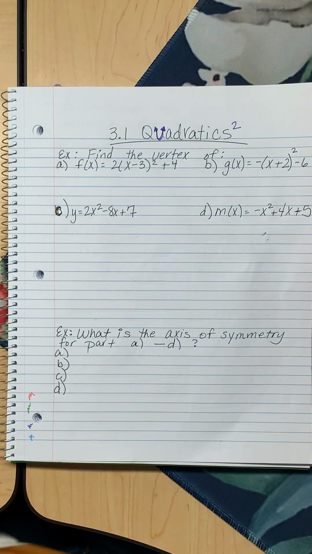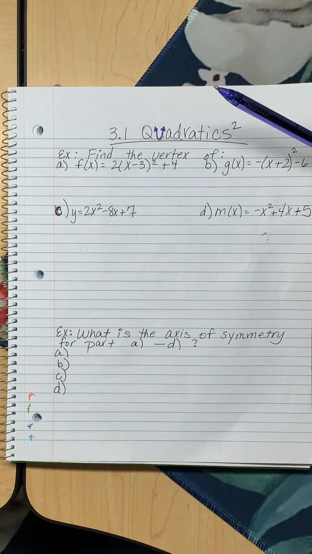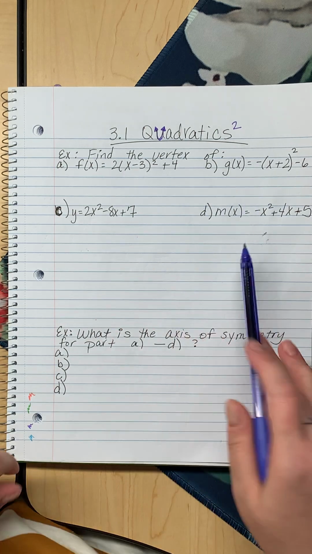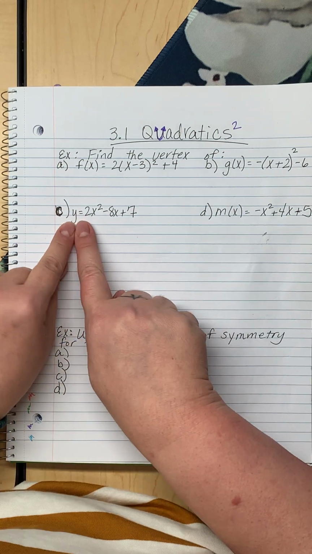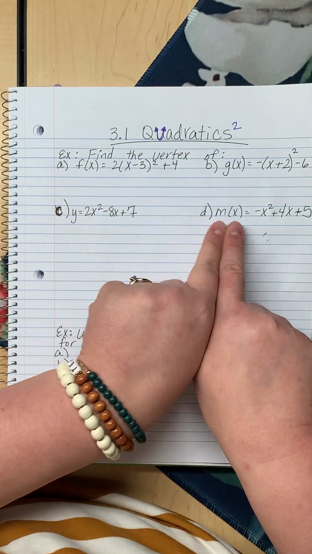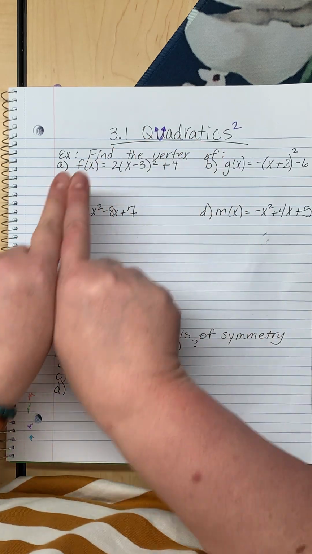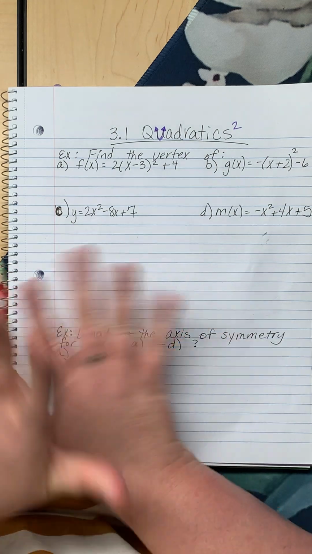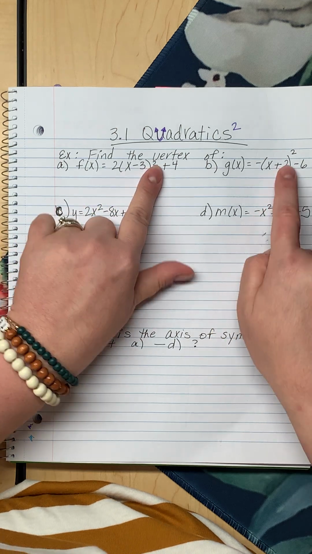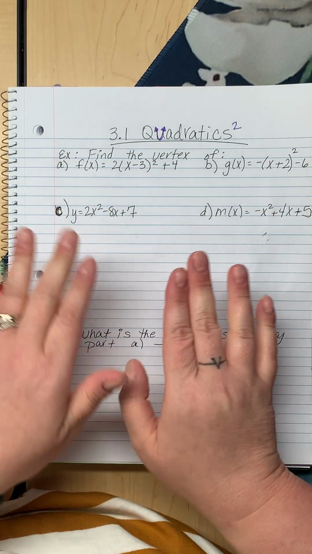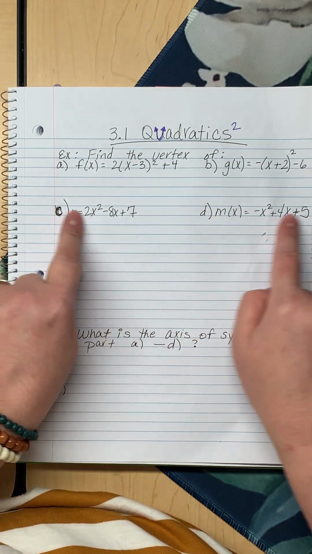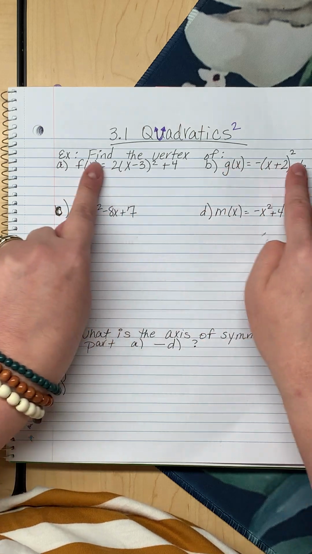Okay, so if we look at these examples, it says find the vertex of, and then I gave you a couple of equations. Some of them have y equals, some of them have f of x, m of x. All that means the same thing. So m of x, g of x, f of x, y equals, it's all the same thing. Don't freak out. All of these have a tiny 2 in the air. But some of them look different, like these last two don't have parentheses, and these first two do.